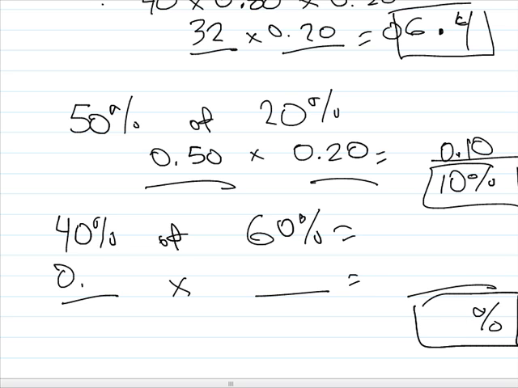So hopefully you got 0.40 times 0.60, and that would equal 0.24, and that would be 24%. I hope that helps.